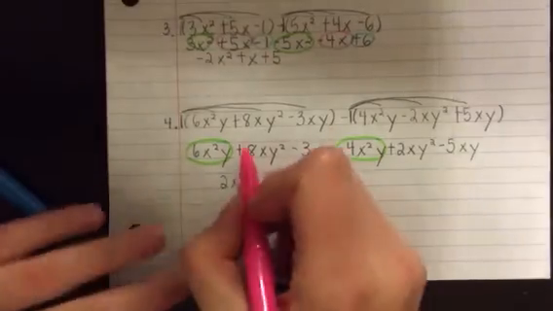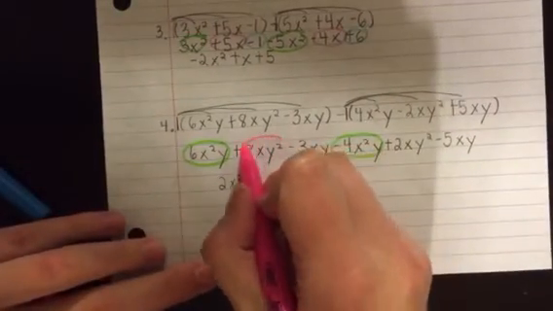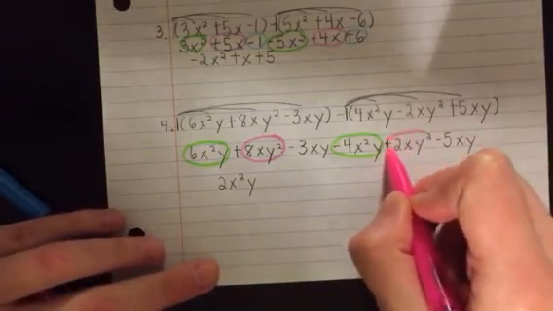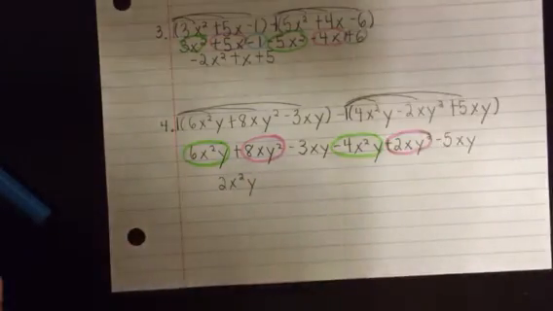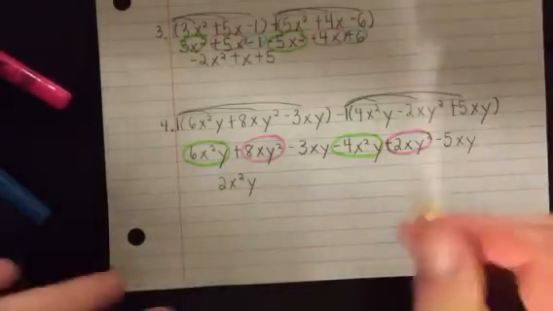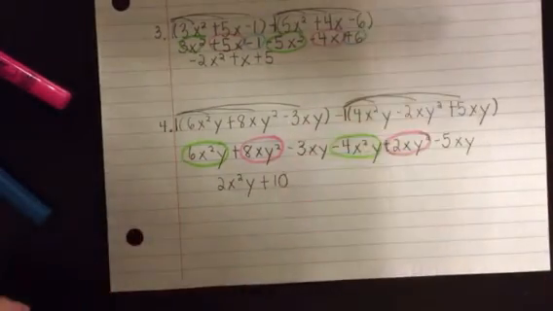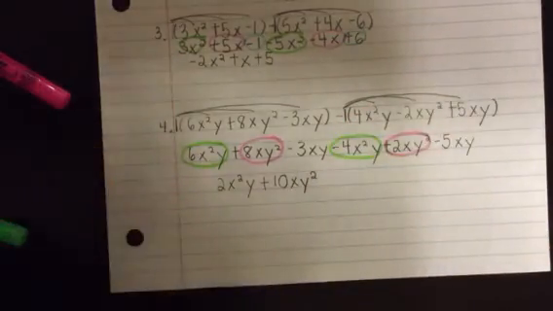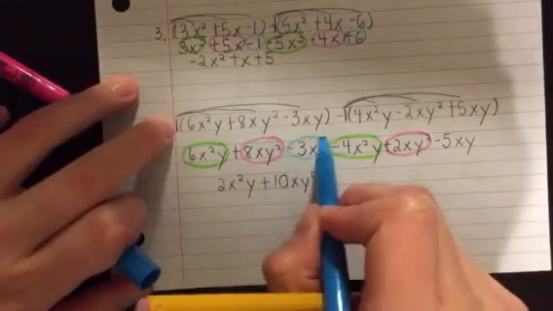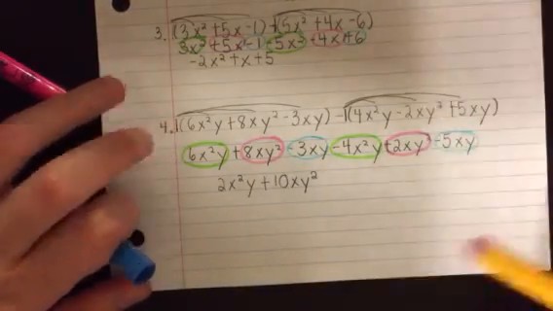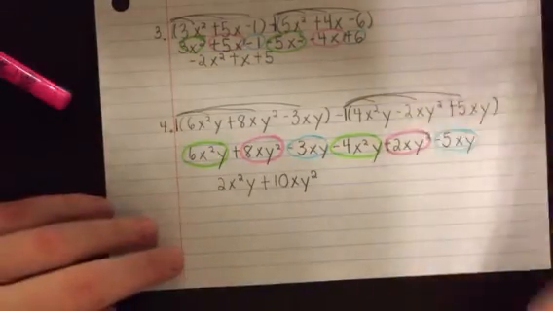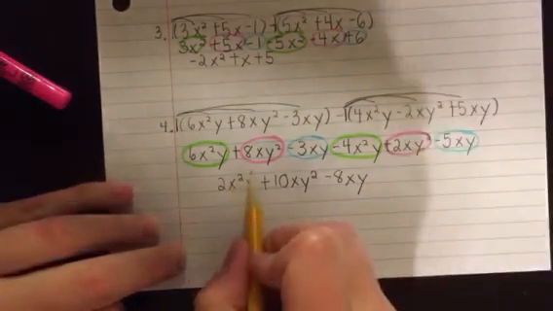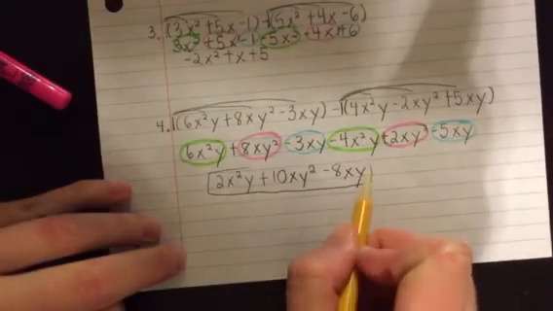And then I've got here an xy squared. I've also got an xy squared right here. They're both positive. So 8 plus 2 is 10xy squared. And then last but not least, I've got a negative 3xy and a negative 5xy. So that will become negative 8xy. That will be my final answer. You can box that up.